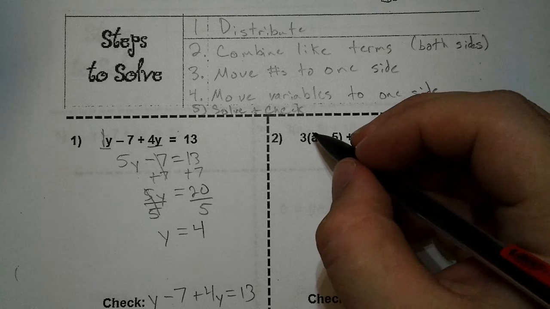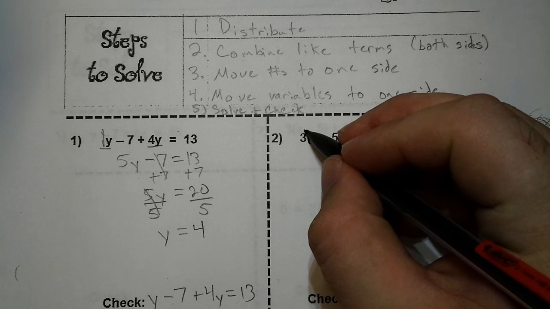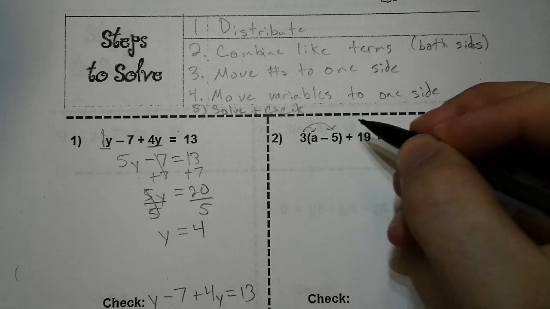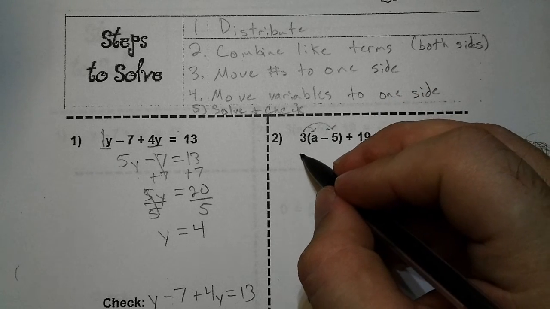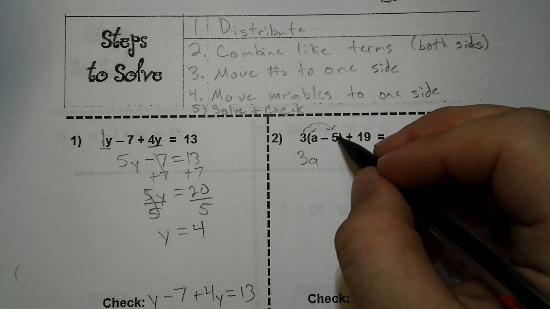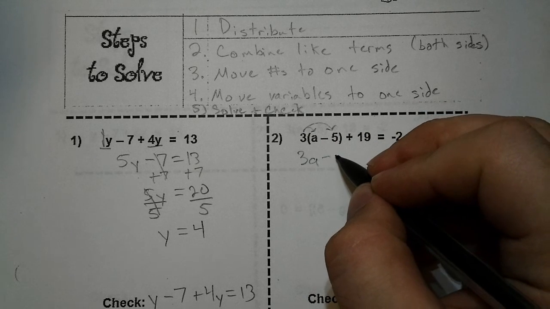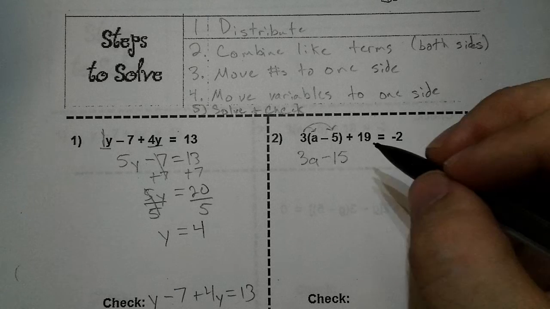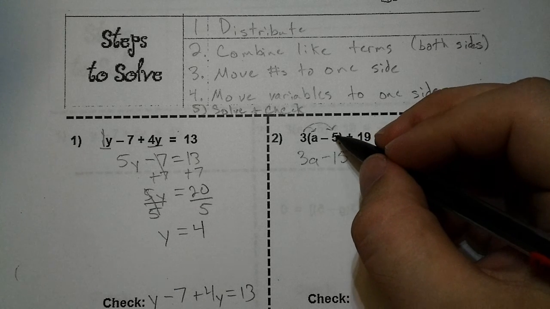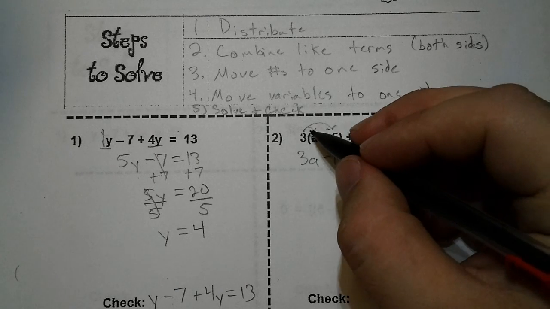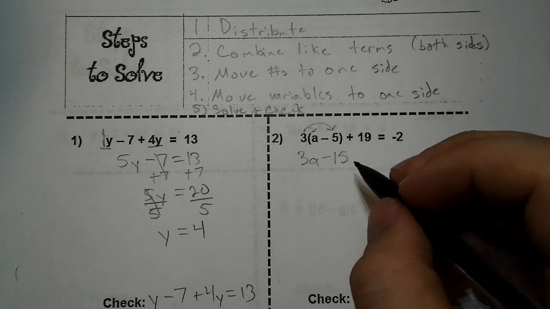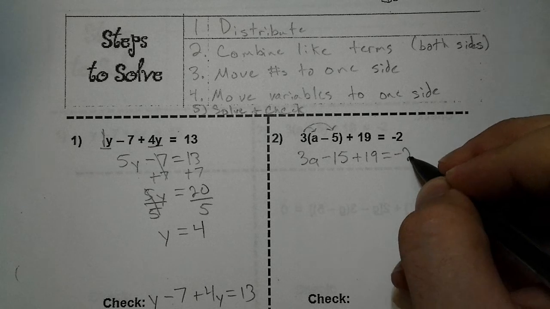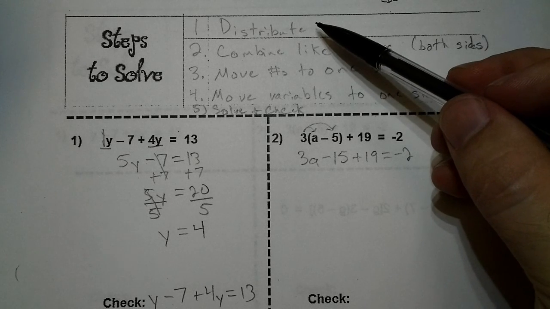And remember, to distribute means multiply whatever's outside the parentheses times everything inside. 3 times a is 3a. 3 times negative 5 is negative 15. Remember, whenever there's a minus sign inside a parentheses, whenever you're multiplying, treat it like it's negative. And then everything else comes down. So we did step 1, we distributed.